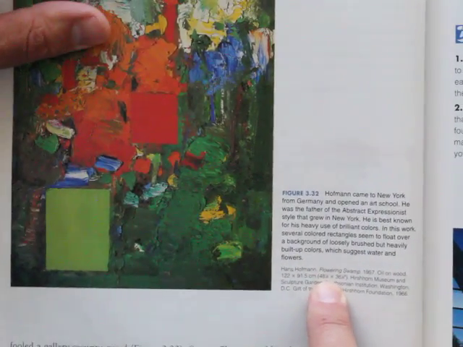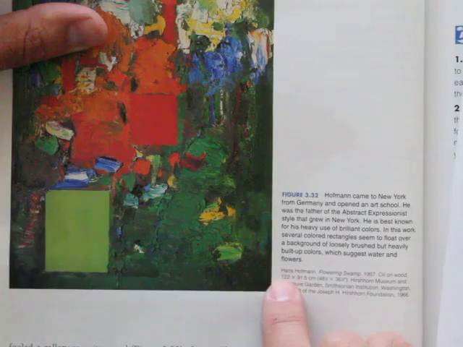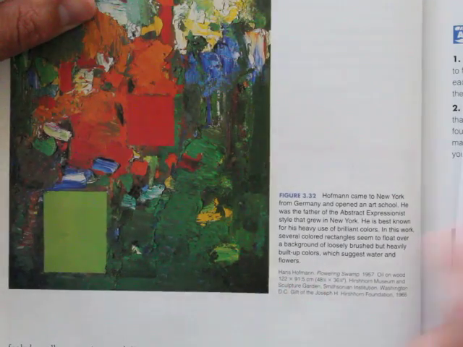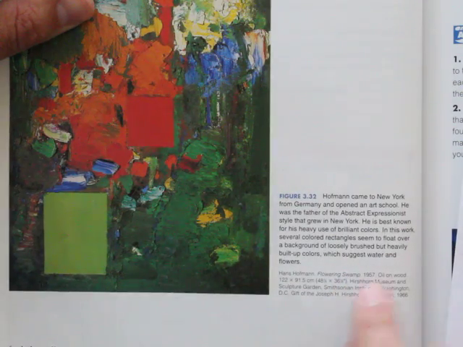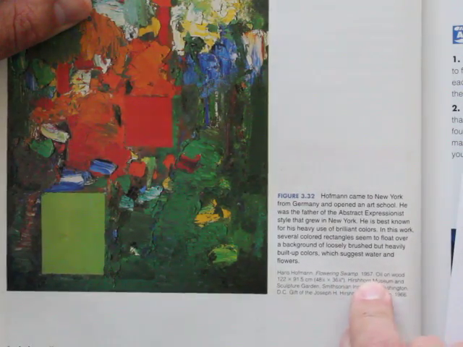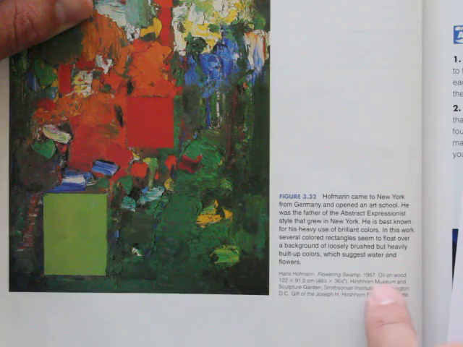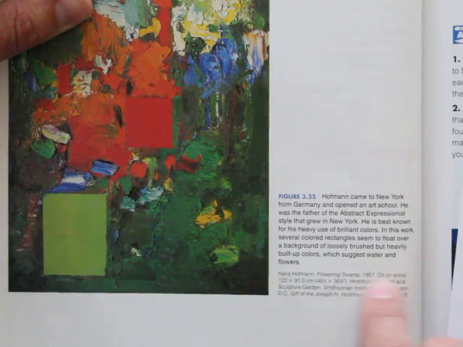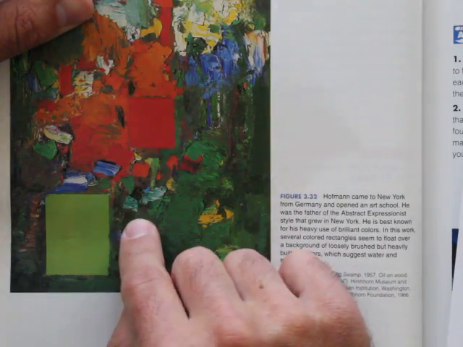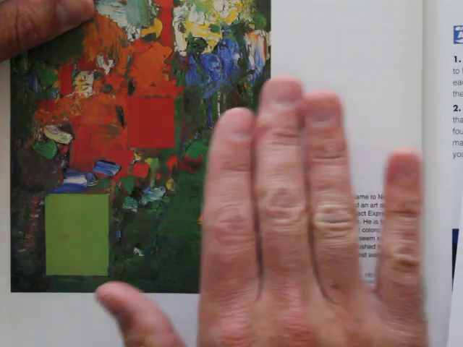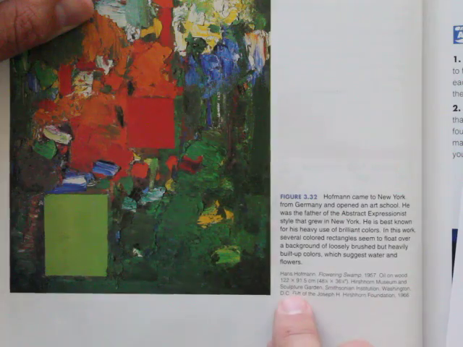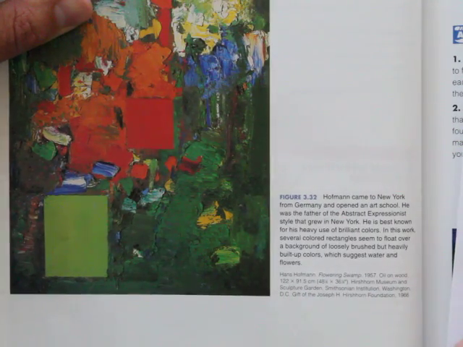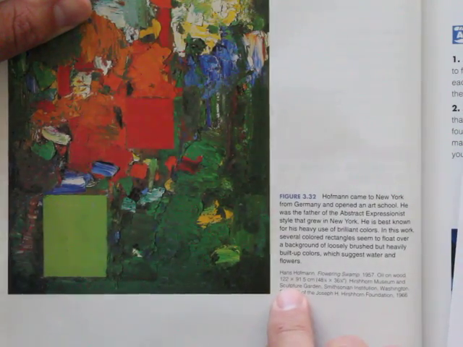So you can see we have the name of the artist, Hans Hofmann. We have the title of the work, Flowering Swamp. The year it was created, 1957. Now the medium used by the artist is oil on wood. So this was painted with oil paint on a wood board or wood plank or something like that.